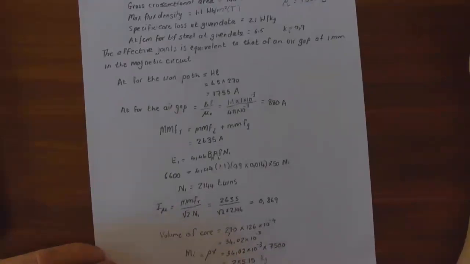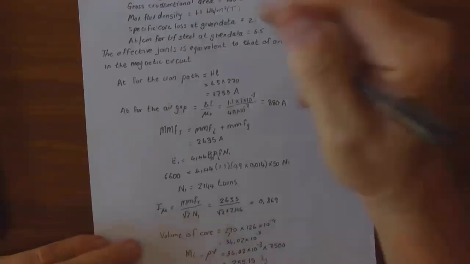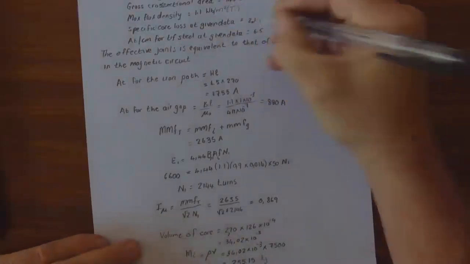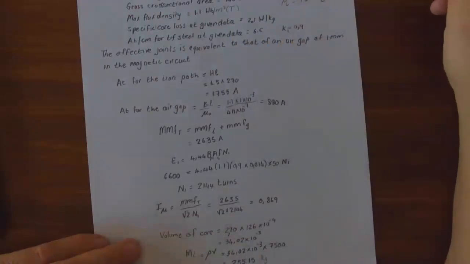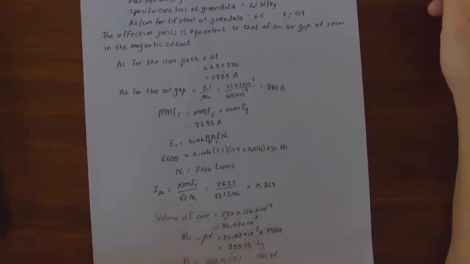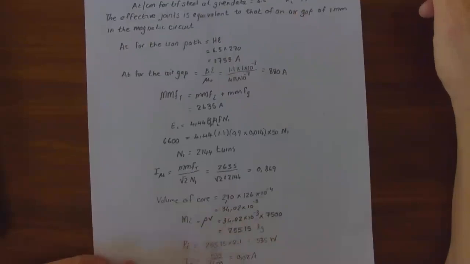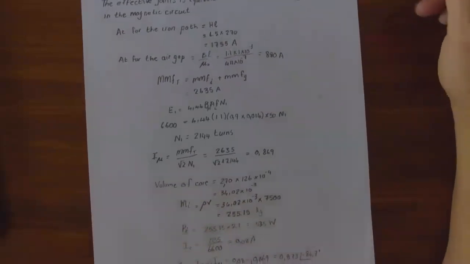Specific core loss at the given data is 2.1 watt per kilogram. And the ampere turns per centimeter for the transformer steel at the given data is 6.5. Stacking factor is 0.9. The effective joints is equivalent to that of an air gap of 1 millimeter in the magnetic circuit.